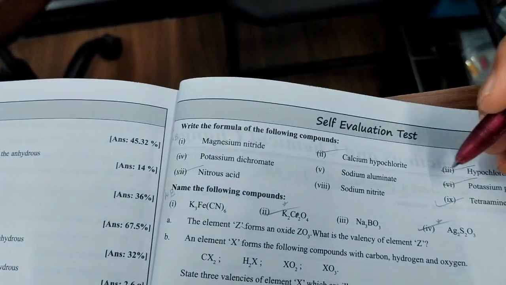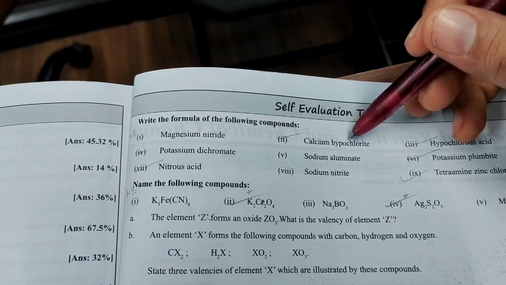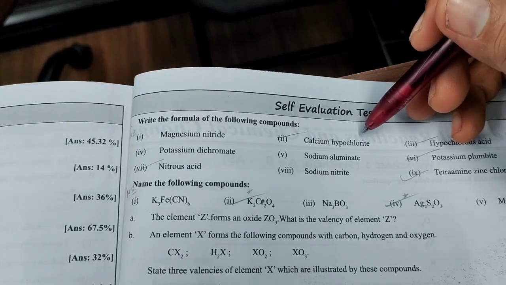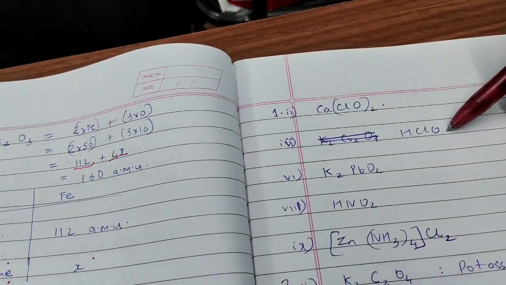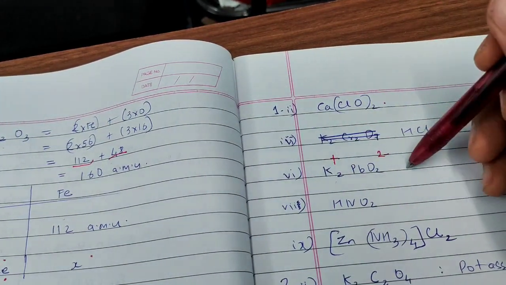Next, page 121. Write the formulae. Calcium hypochlorite. Well, be careful about hypochlorite, chlorite, chlorate, and perchlorate. ClO with -1, then -2, then -3, then -4. Cross multiply, you get CaClO twice. Hypochlorous acid is HClO. Potassium plumbite, well, K is +1 and PbO2 is 2-, so crisscross, you get this formula.